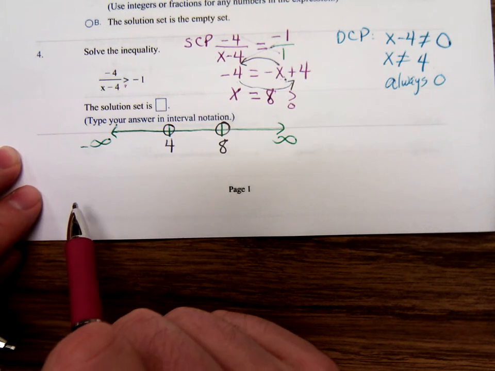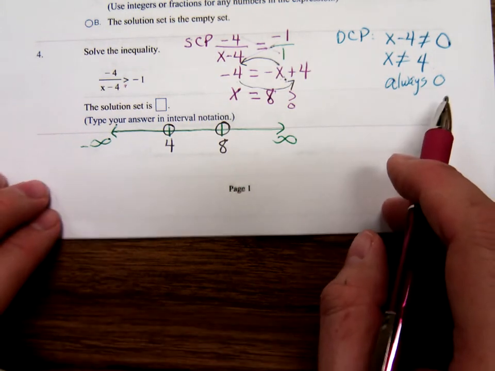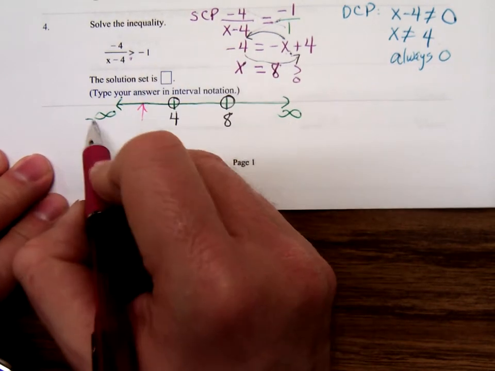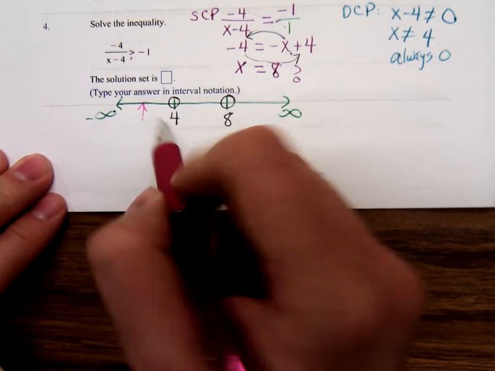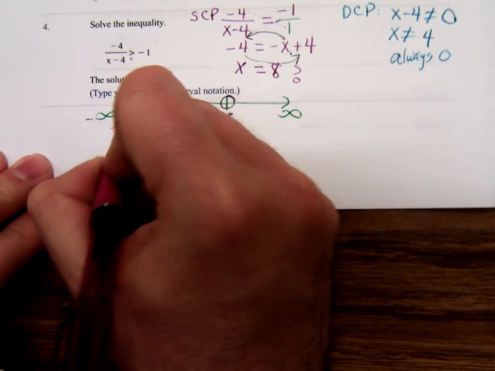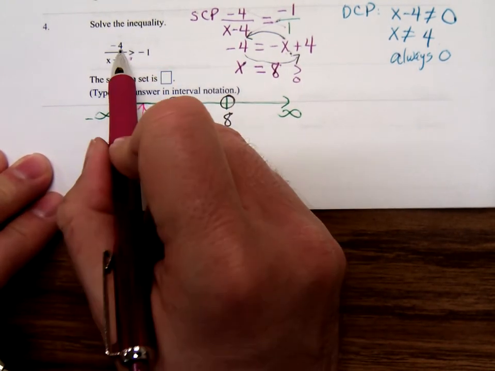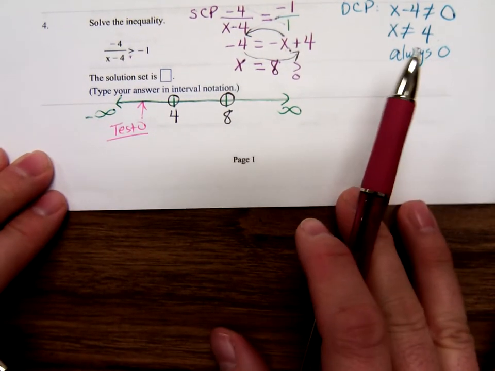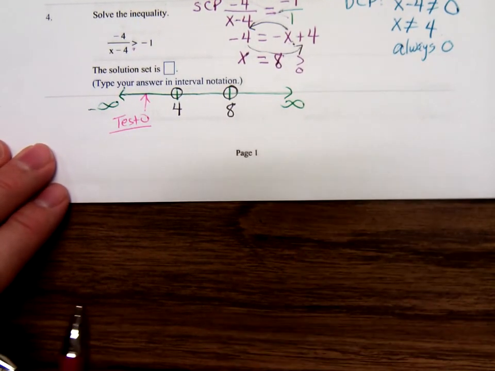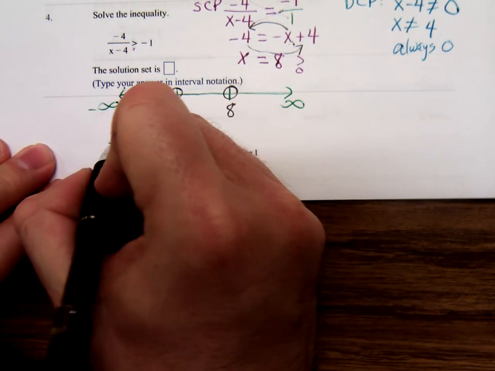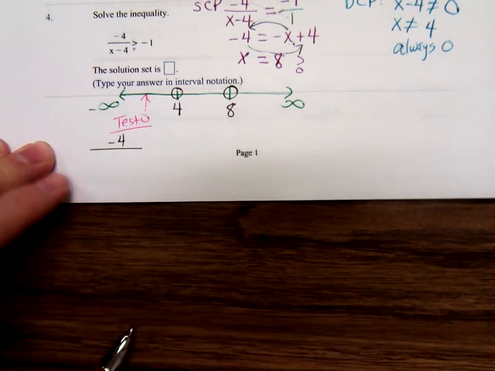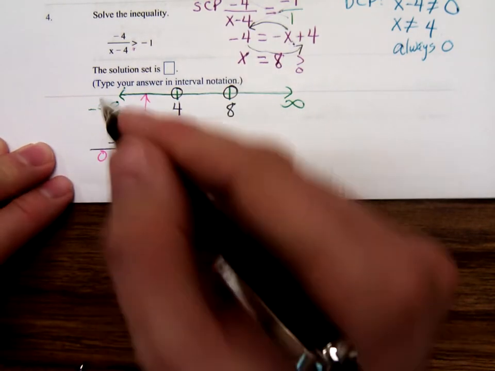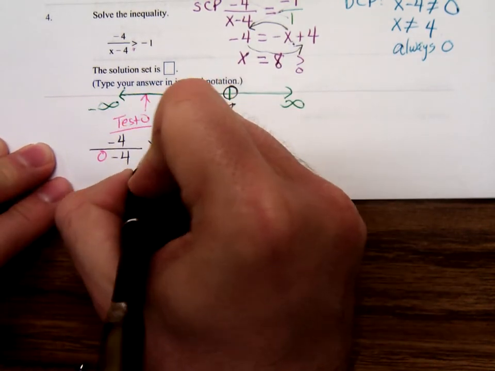So let's see. Where does 0 lie? That's the thing I'm going to test. 0 would be right here between a negative and a positive. So I'm testing 0 by plugging into the original problem. You have negative 4 over 0 minus 4 is greater than negative 1.